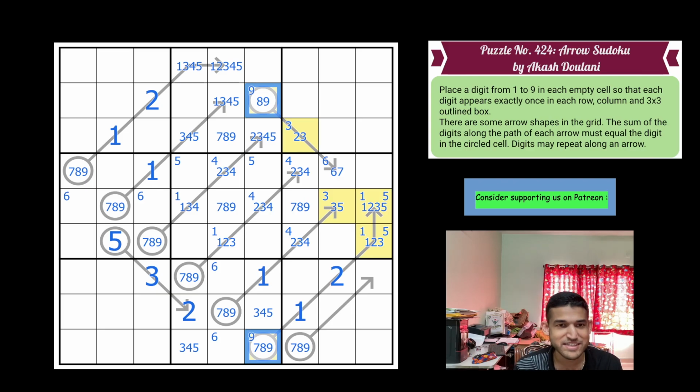An ultra razor sharp deduction. If you see this visually, you're amazing, guys. I mean, you can be rest assured you're a top solver. All the neurons in your brain are firing at rapid pace. This was very difficult for me to see. Took me about 10 to 12 minutes to see.